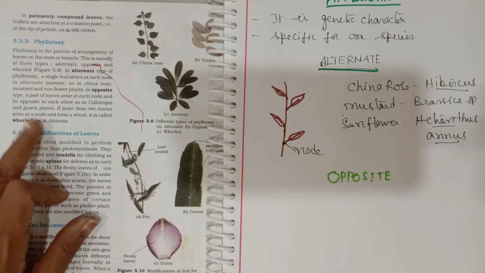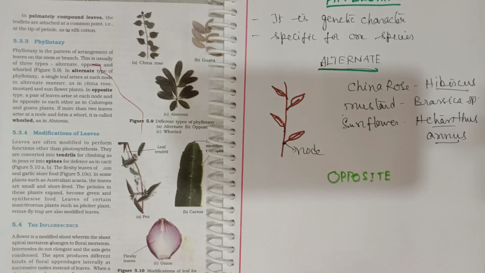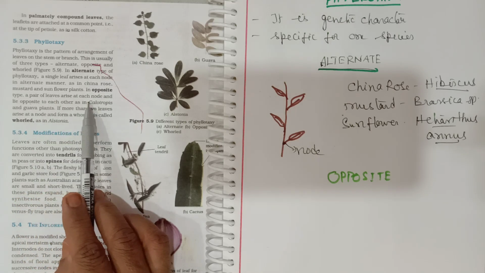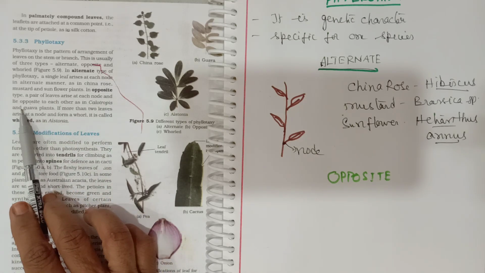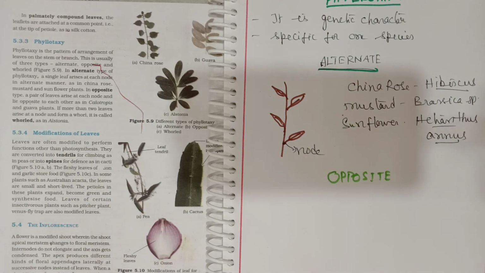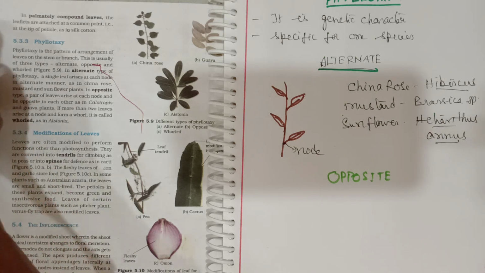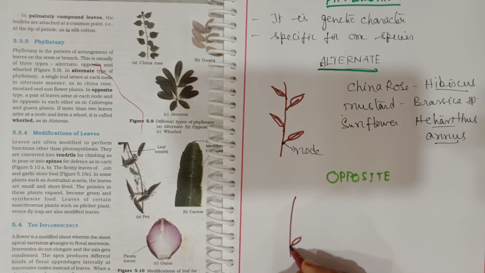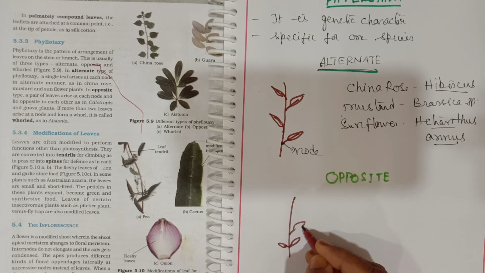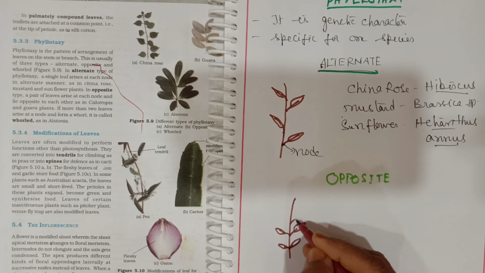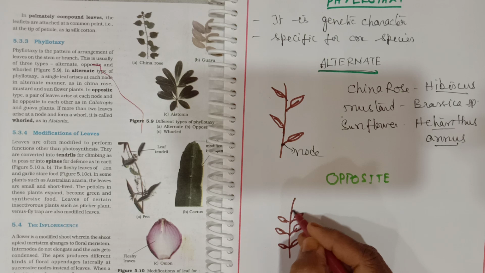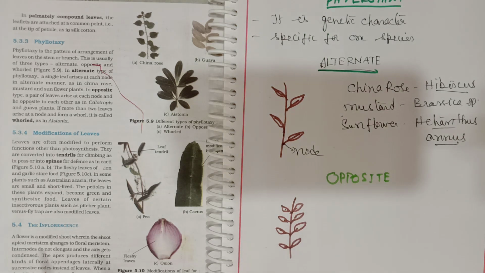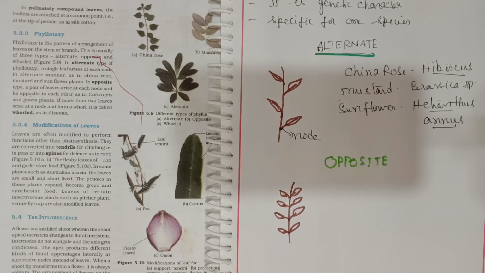Okay, so let us see. In opposite type, a pair of leaves arise at each node and lie opposite to each other, as in Calotropis and guava plant. So let us see how we'll show a pair of leaves. At one node you find two leaves arising from one point. Of course, types are there, but we will not consider the types, only the meanings. So two leaves are present at one node. This type of philotaxy is called opposite philotaxy.